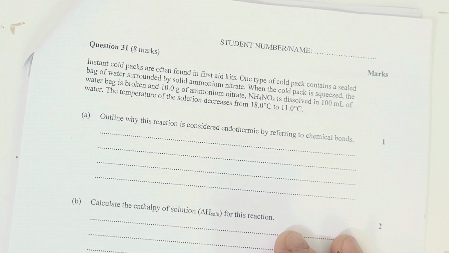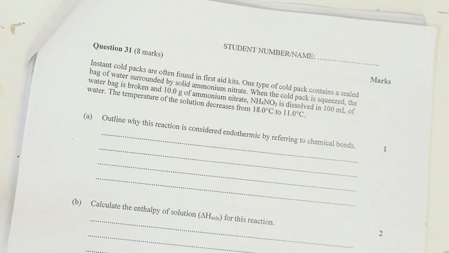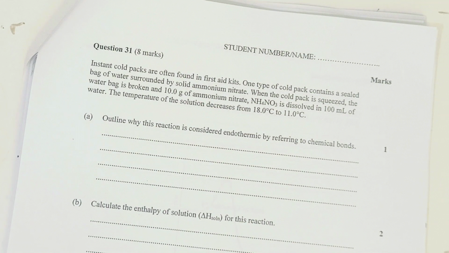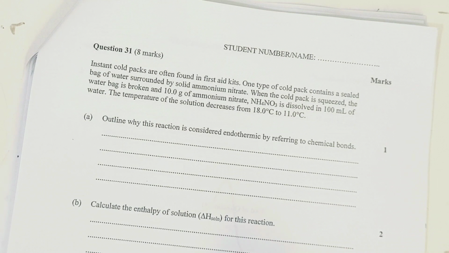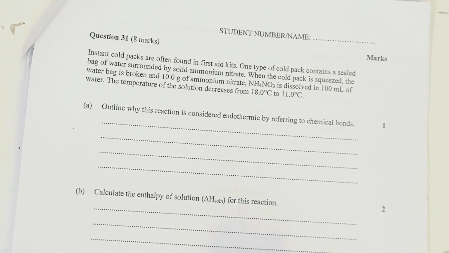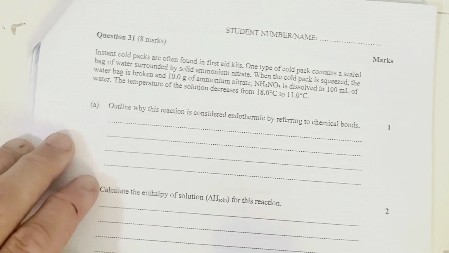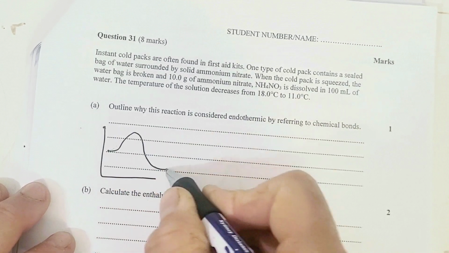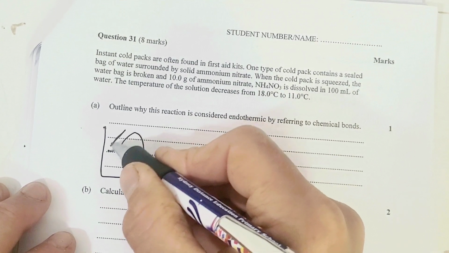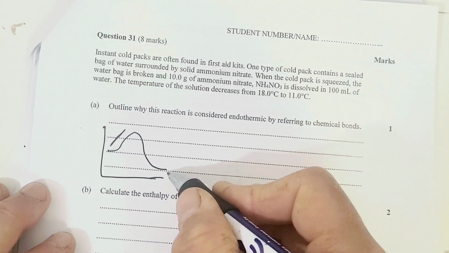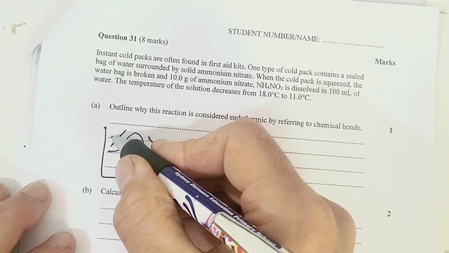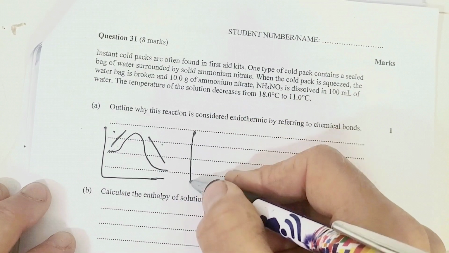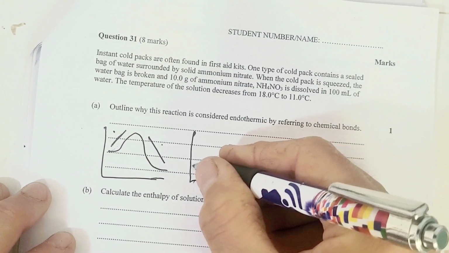Right, instant cold packs often found in first aid kits. One type of cold pack contains silver bag. Okay, so here's an energy diagram. So that's exothermic, bonds of formation and bonds breaking. This is endothermic.